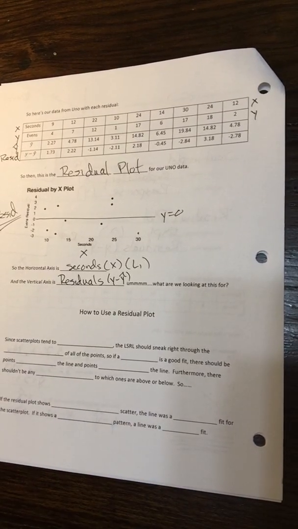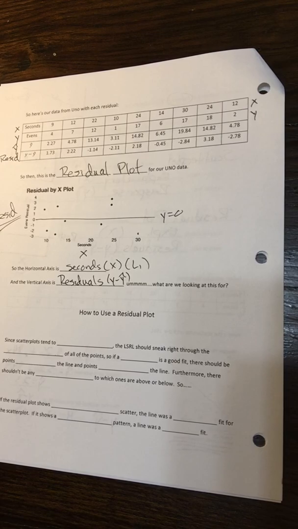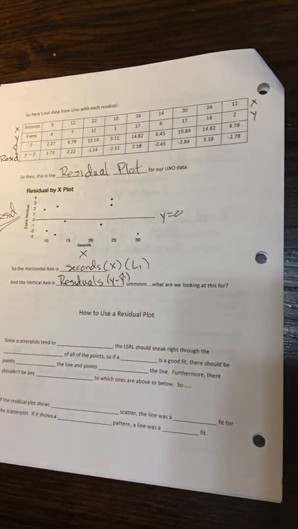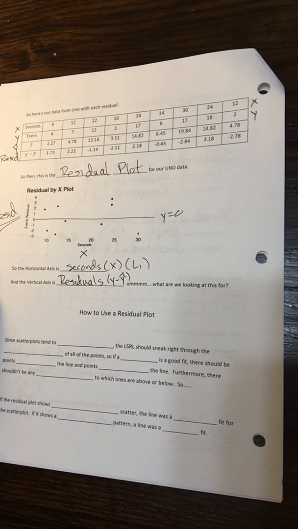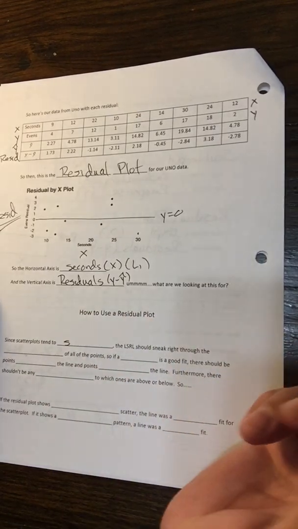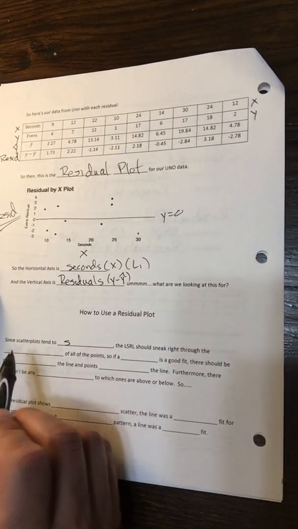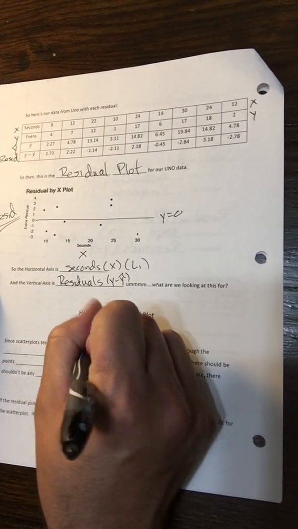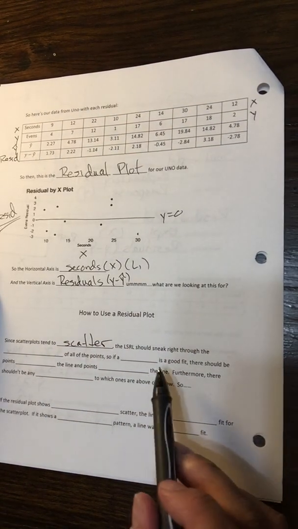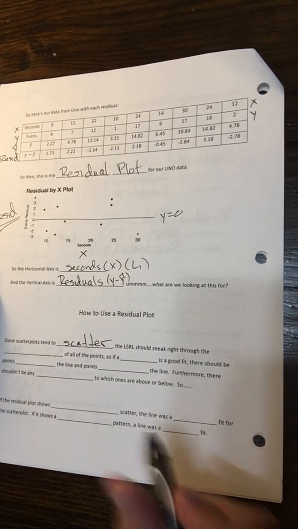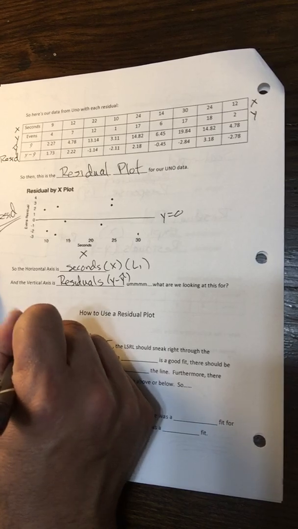Okay, so here's how you actually use a residual plot. You're not going to have to make one for homework. You're going to see one and you're going to make a decision. That's your job. Since scatter plots tend to scatter, that's what they do, the least squares regression line should sneak right through the middle of all the points.